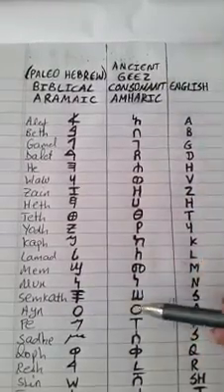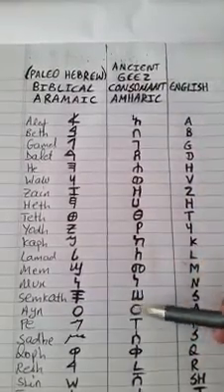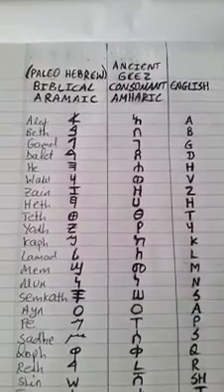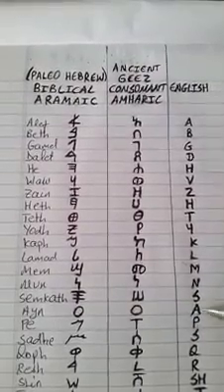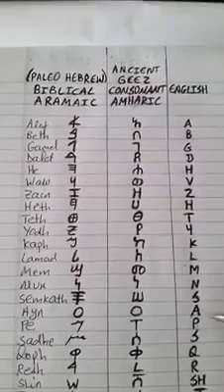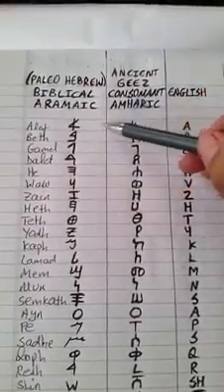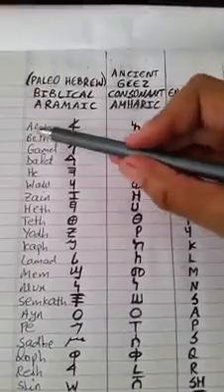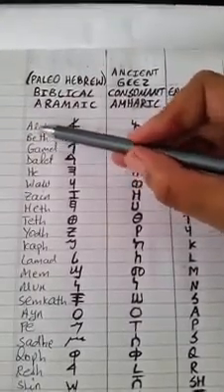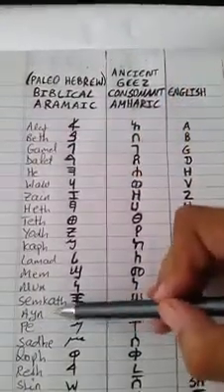In Amharic and Ge'ez, it's also a circle, A, which is represented by the A letter in English. As you can see, both in Aramaic and Amharic, the A sound is represented twice, Aleph and Ain.